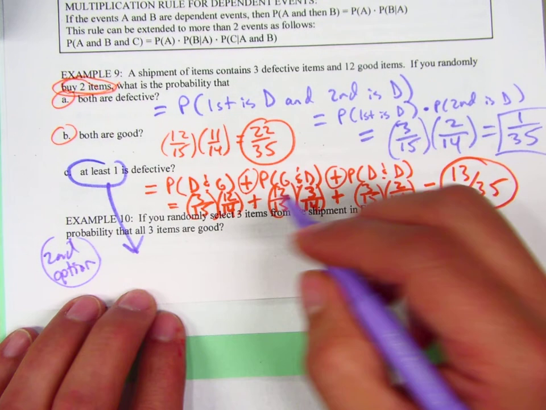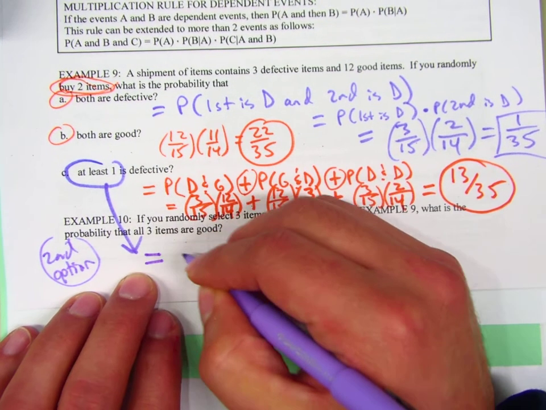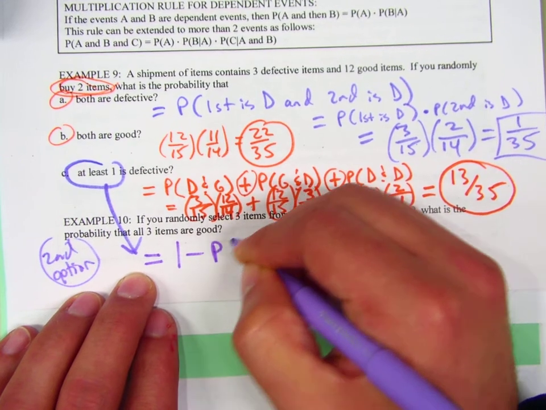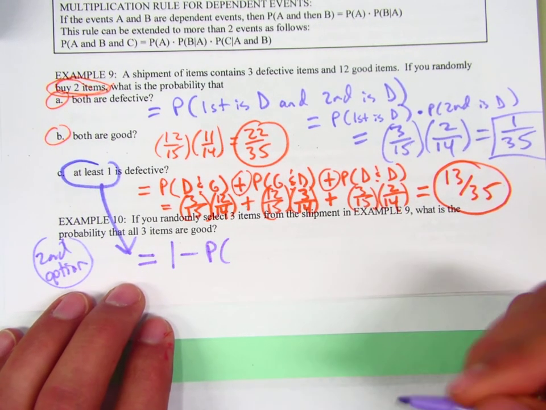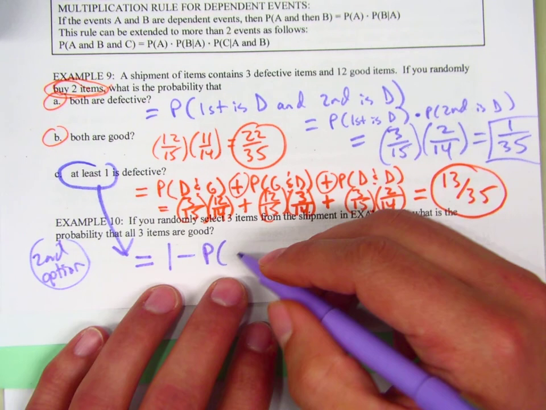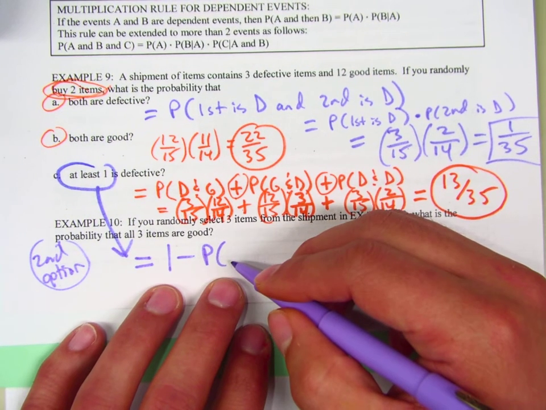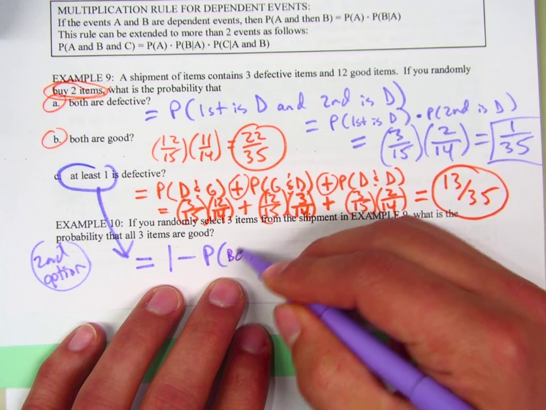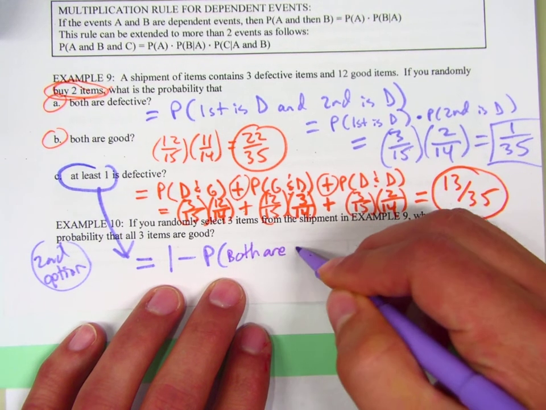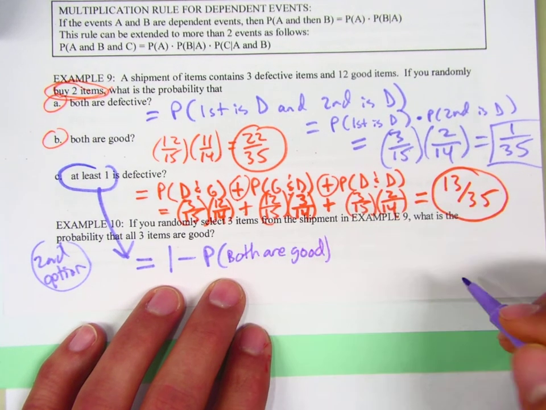The probability that at least one is defective is the same as 1 minus the probability of the opposite being true. So what's the opposite of at least one being defective? None of them are defective. Let's actually write that if it's okay with you. Both are good. That's the same thing, right?